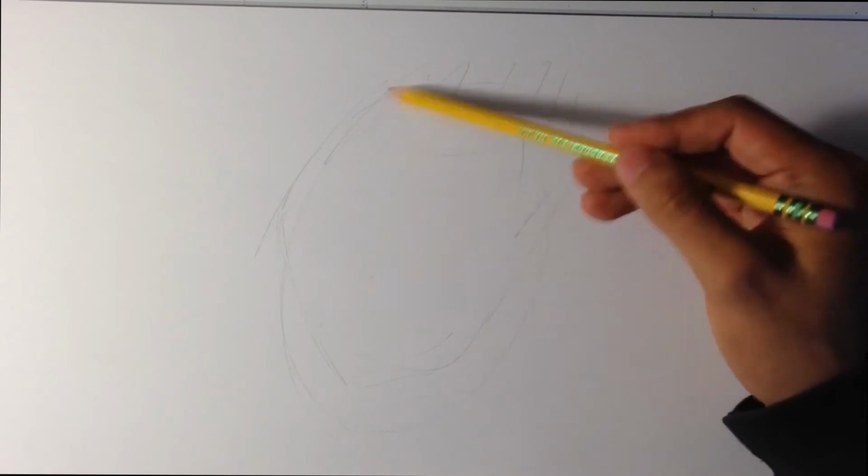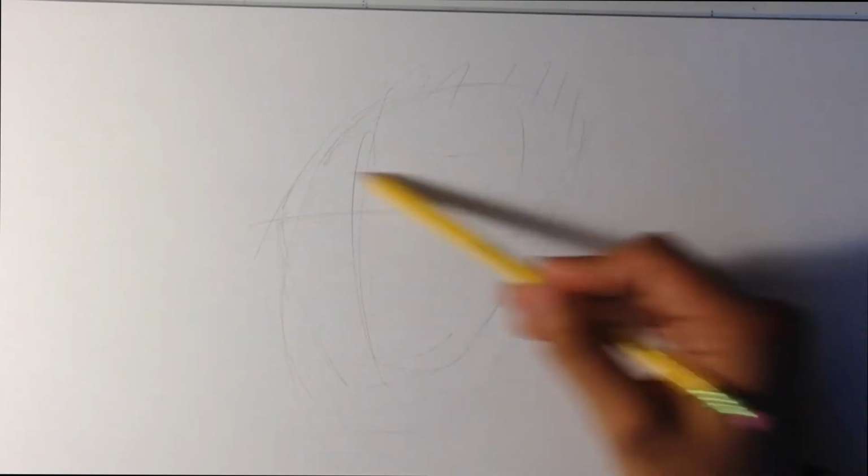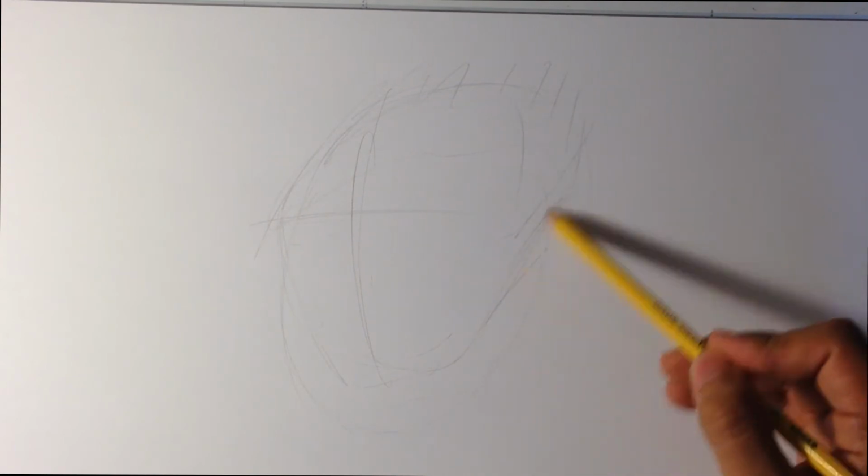I'm gonna be using a pencil, as you can see. I'm already starting, and I'm just drawing an abstract shape of his head. He's got this kind of box-like, really squared-off head going on.